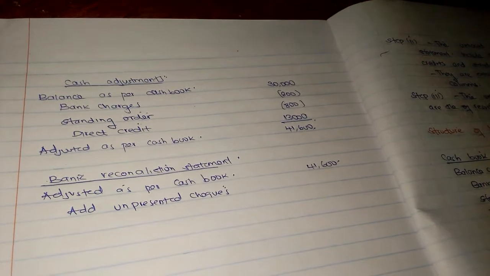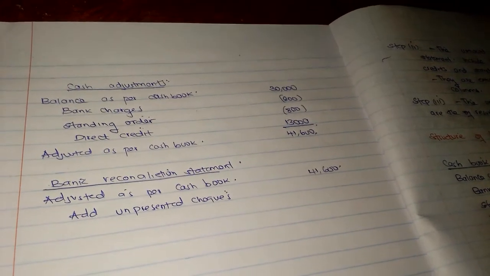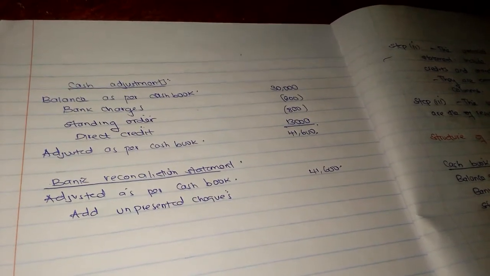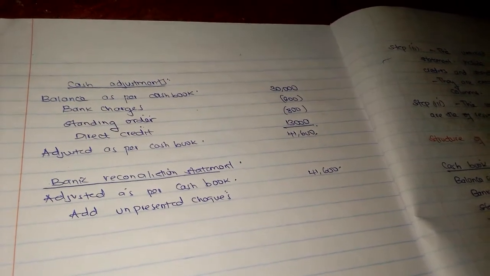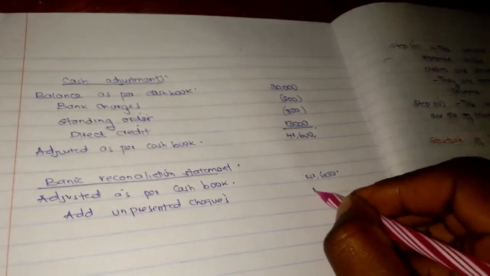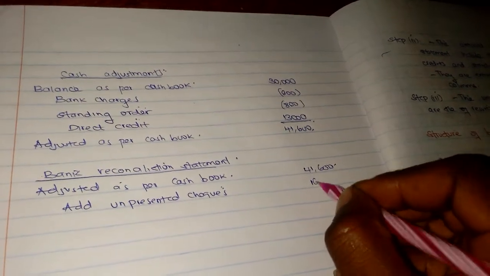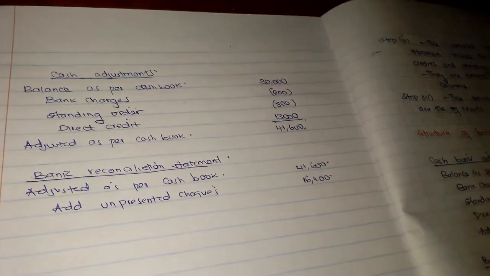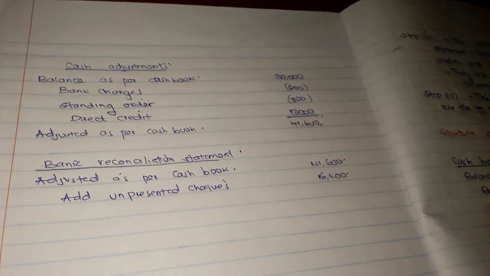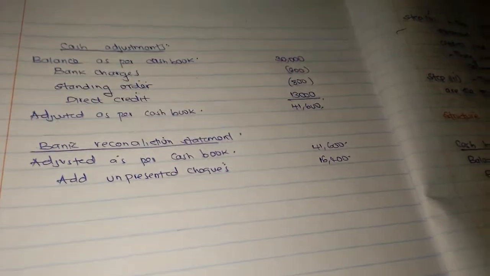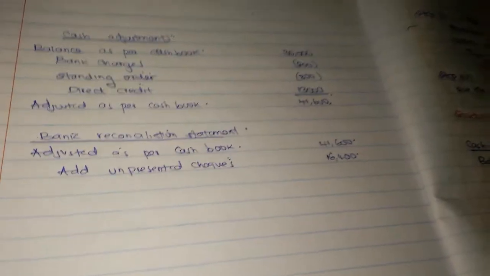Back to number 5, amounts paid to suppliers but not presented for payment to the bank amounted to shillings 16,400. They were not presented to the bank, so you are going to add them, because the bank on their side does not have these checks. That's why we call them unpresented checks.